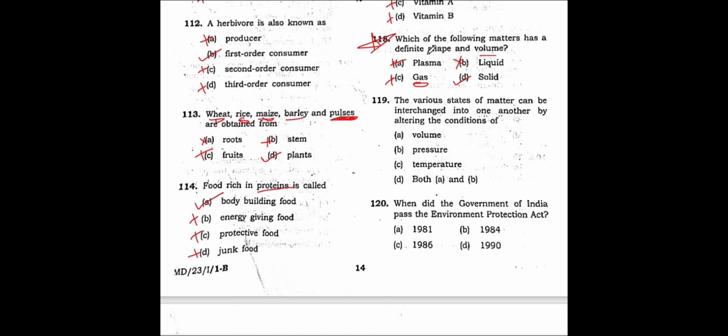Why solid? Because a solid has a definite shape. Suppose you put a pen on a table, or you are holding a mobile phone in your hand, right? Is your pen going to change its shape? No. Suppose you place your mobile phone and it occupies a certain space on the table. Wherever you put that mobile phone, on the table, on the bed, on the cupboard, it will occupy that much space, because it has a definite volume.